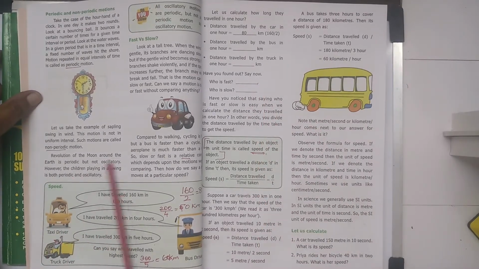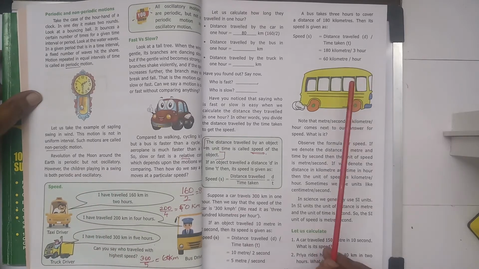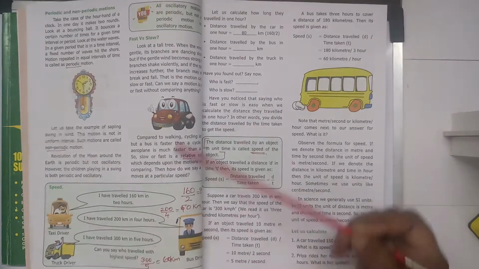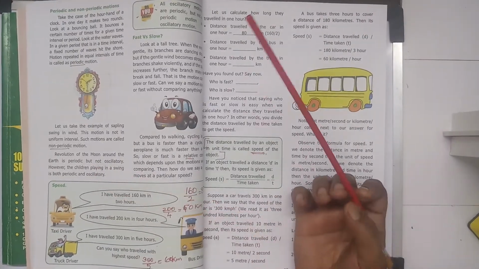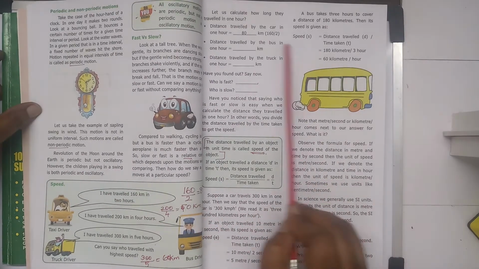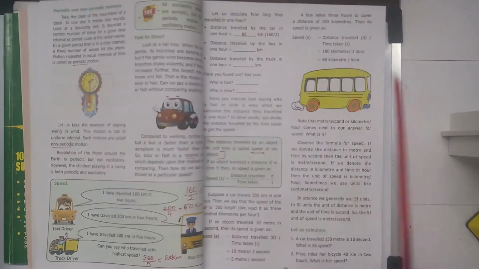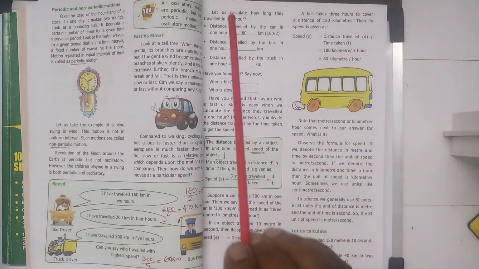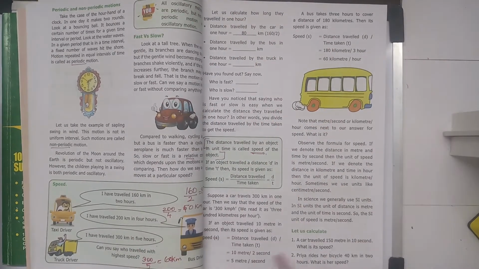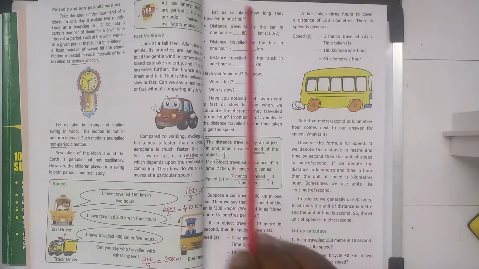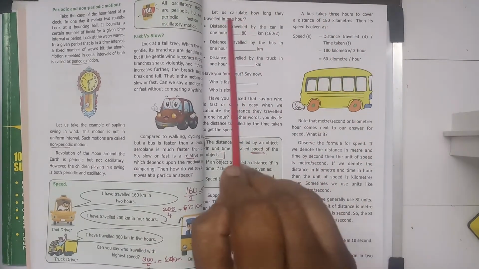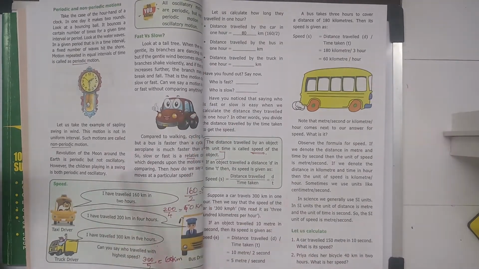Then, revolution of the moon around the earth is periodic but not oscillatory. The moon is moving around the earth. The revolution of the moon around the earth is periodic. It will come back exactly in a particular time. The moon goes around the earth for some particular days, 29 days or something, revolves around the earth and comes back. That is periodic. Again it will go, and in the same time it will come back. But it is not oscillatory.